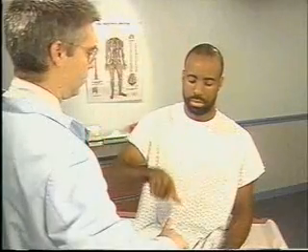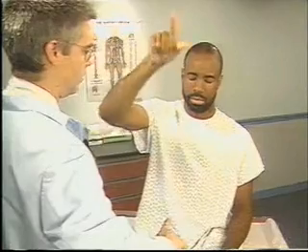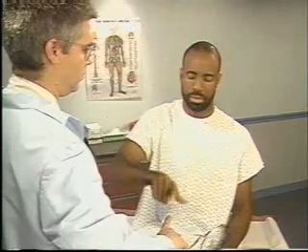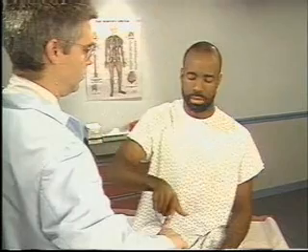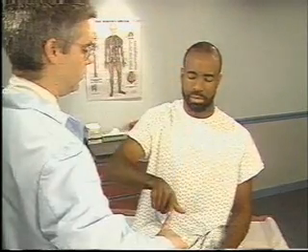"Up, down." Then, with your finger in one place, ask the patient to point to it, raise his arm, and lower it to touch your finger. After several times, have the patient do this with his eyes closed. "Close your eyes. Good." Inaccurate pointing with the eyes closed suggests a loss of position sense. Repeat on the other side.